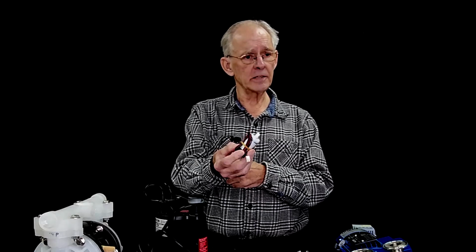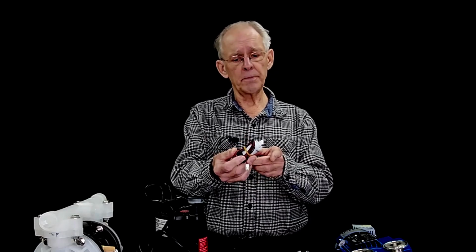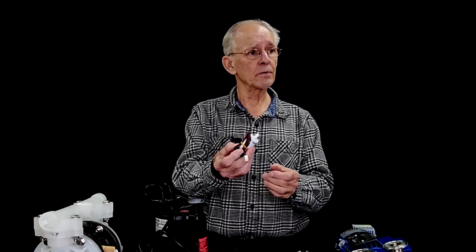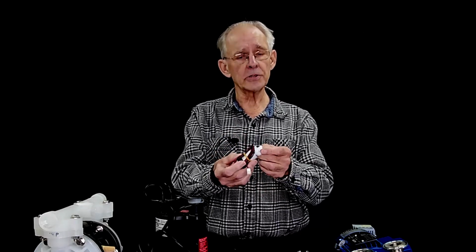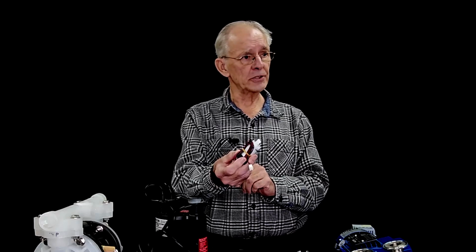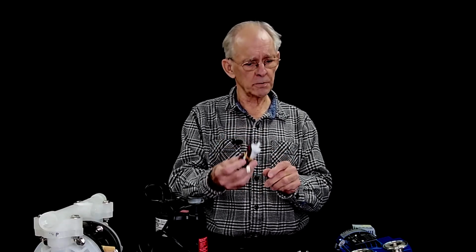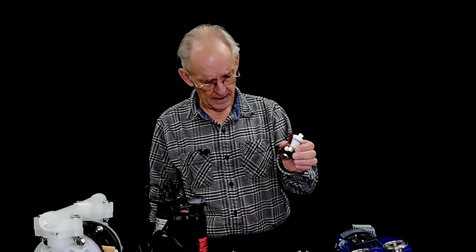Now, this is positive displacement. The speed of the pump directly affects the flow rate. However, this one isn't reversible because it depends on valves within the cavity to go in a different direction. And so the only way you can reverse this one is with external valves. Changing the direction of the motor has no effect.